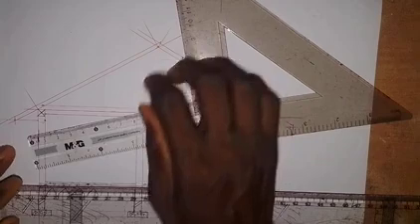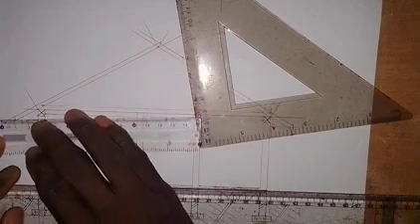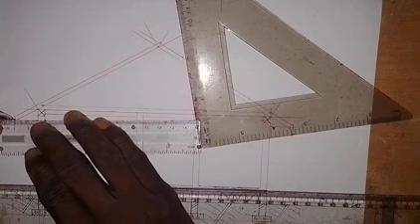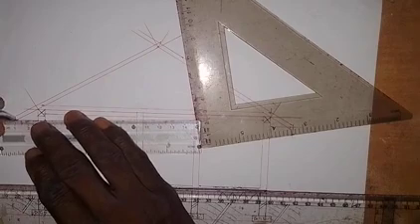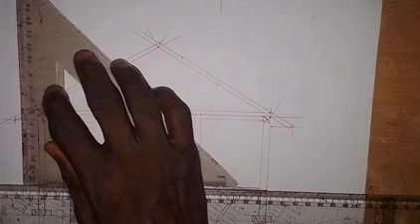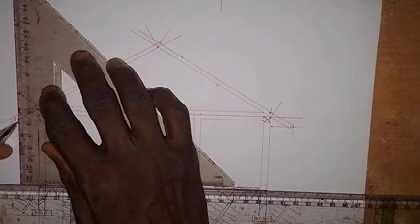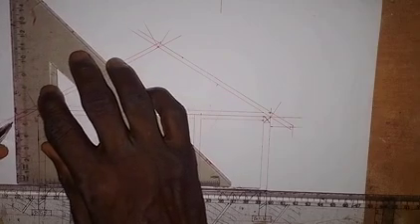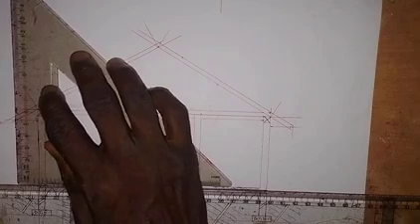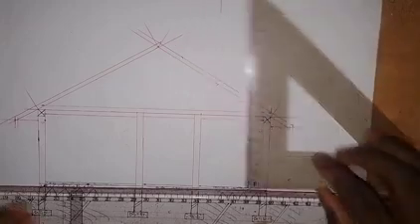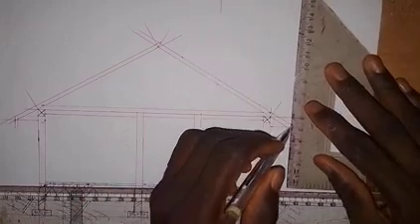Then I will take a measurement of 2 millimeters inward. This is 2 millimeters here. So we have this. Then I'll draw a vertical line down a bit. Okay, so we have this. Then I also need to draw this vertical line.